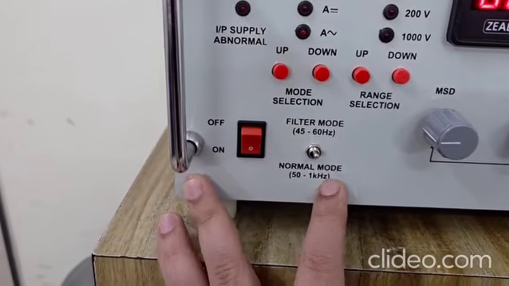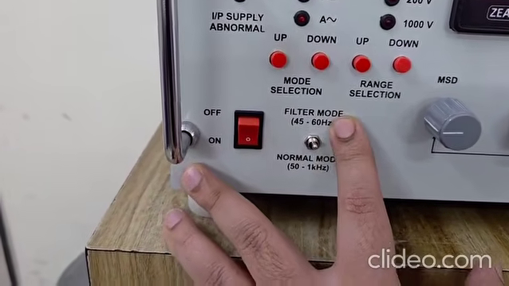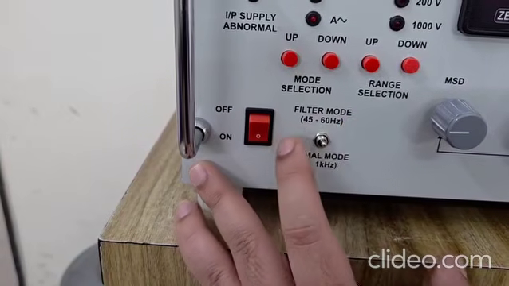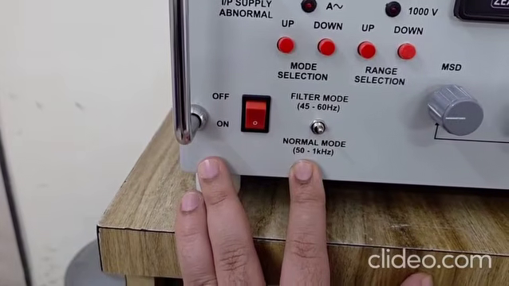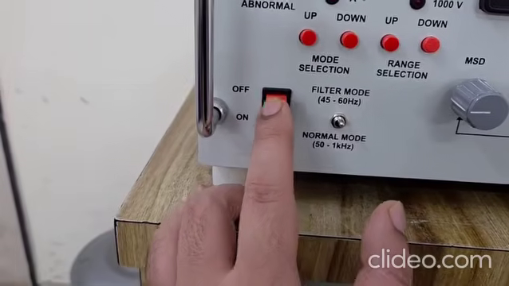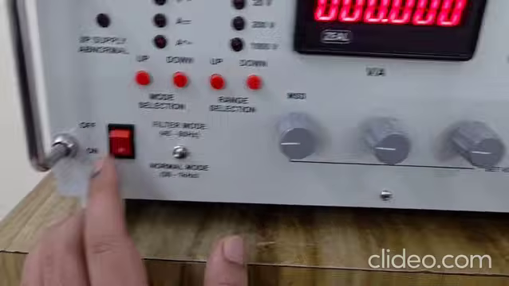We have provided a toggle switch between filter mode, which is normally used between 45 to 60 Hz, and normal mode, which is 50 Hz to 1 kHz. You have a power on off switch.